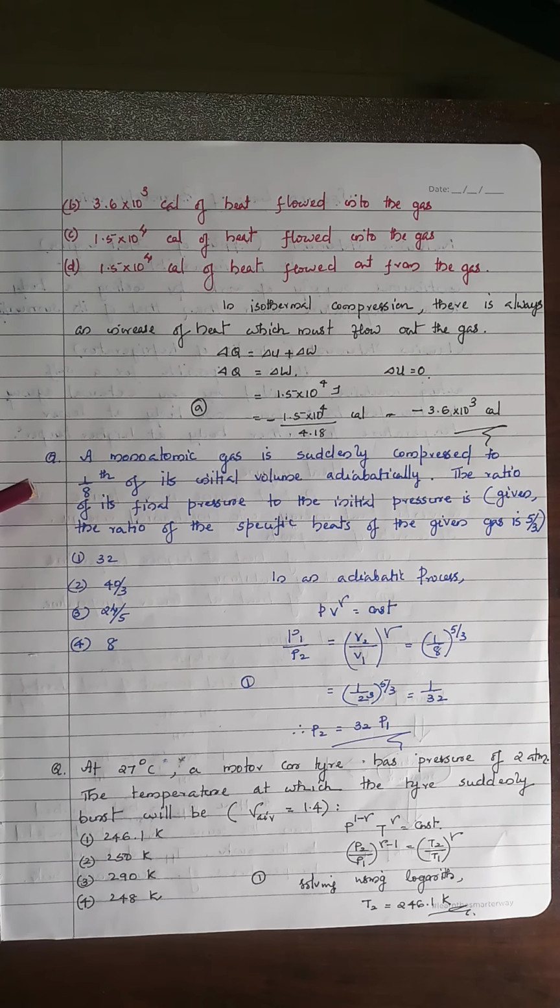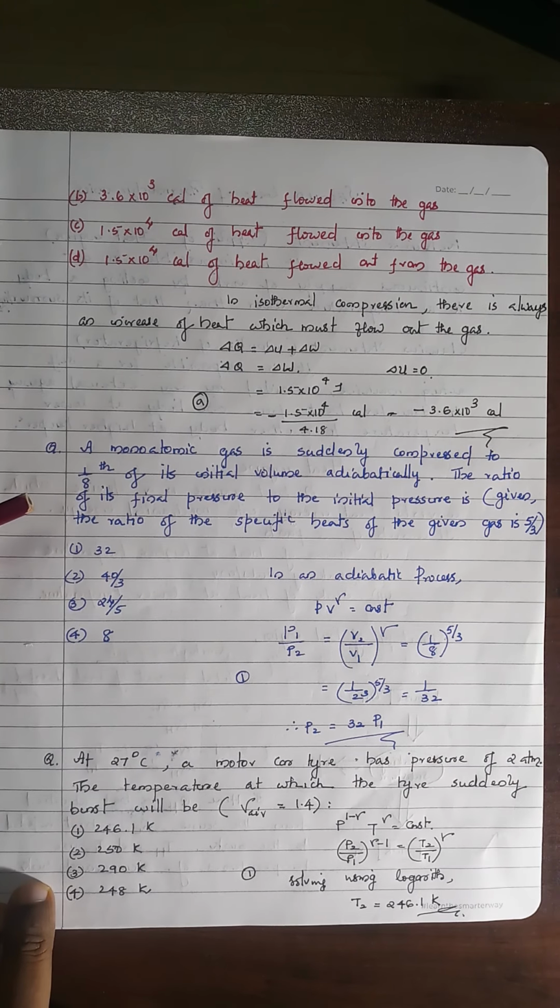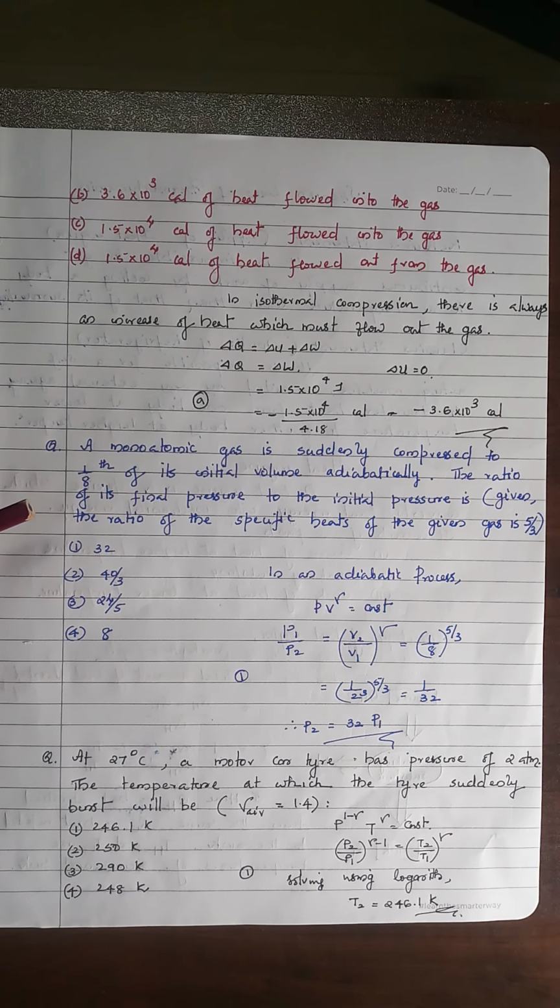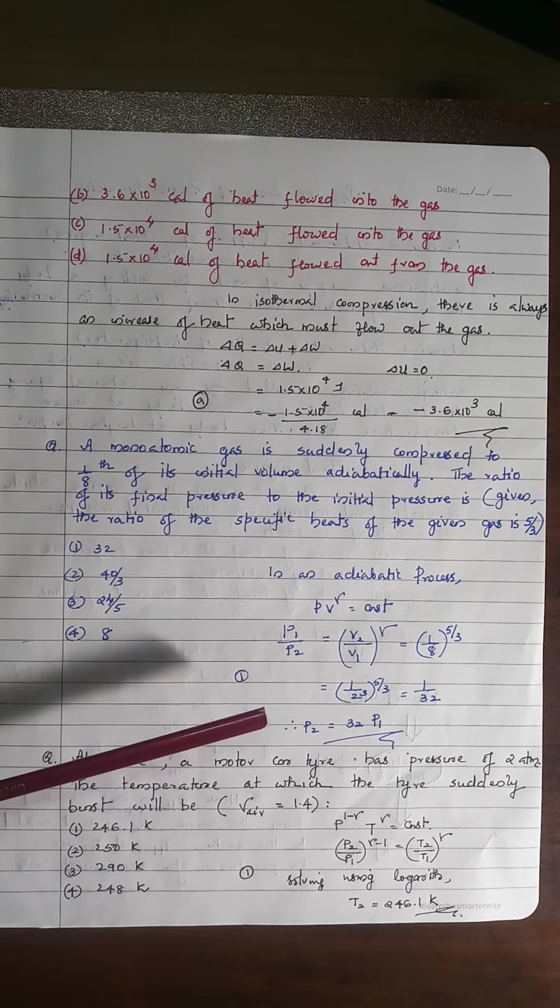A good question. A monoatomic gas is suddenly compressed to 1/8 of its initial volume adiabatically. The ratio of its final pressure to the initial pressure is asked. The ratio of the specific heats of the gas is 5/3. You know the adiabatic process, and here we have to relate the pressure and volume. So P1 by P2 is V2 by V1 the whole raised to gamma. V2 by V1 is given as 1/8, so the whole raised to 5/3. So you get the answer as P2 equals 32 times P1.